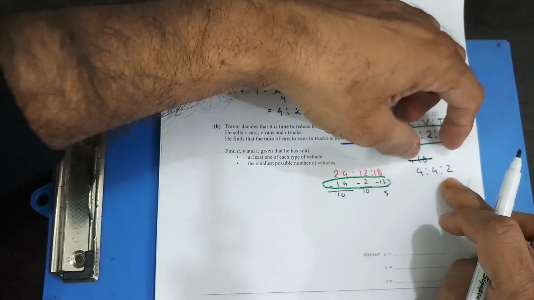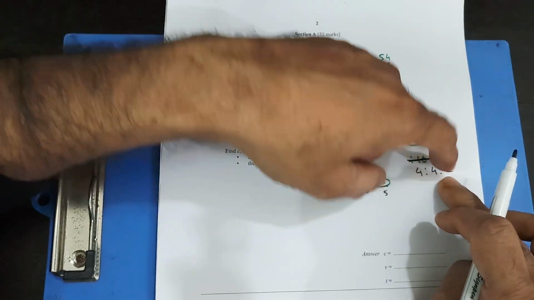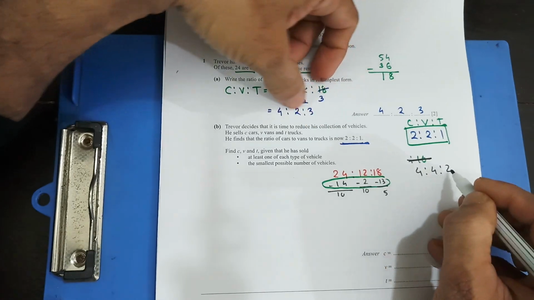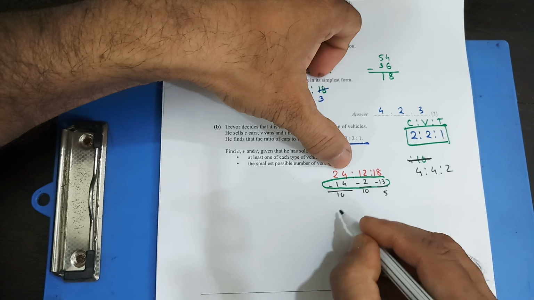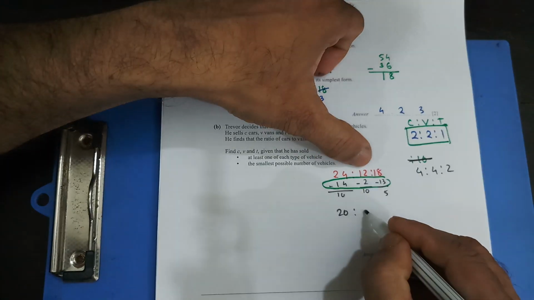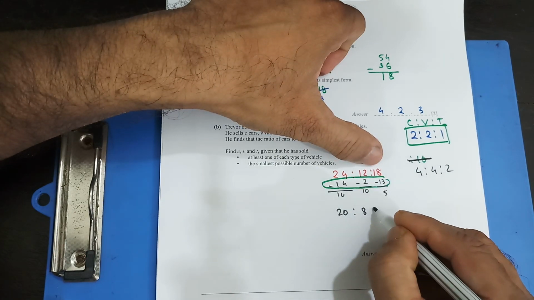If I reduce it to a smaller ratio, it's going to be like that. To make it 4 is to 4 is to 2, I have to sell 20 cars, 8 vans, and 16 trucks. See, 12 minus 8 is 4, and from here it is 16.